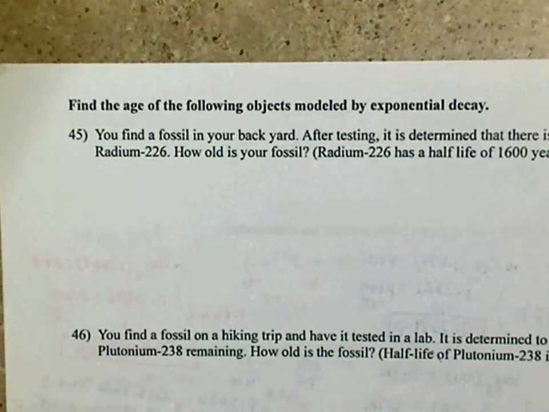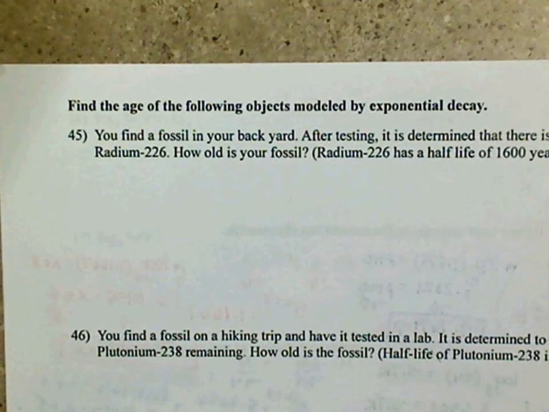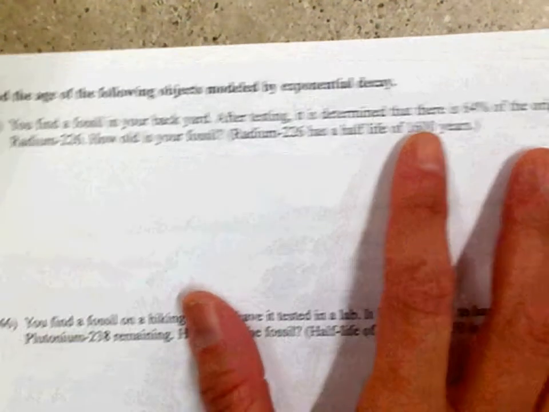All right, guys, we're going to do 45 and 46. This is radioactive decay. This is how we figure out how old things are, and you always need to have a half-life to make that work, okay? So let's look at number 45.